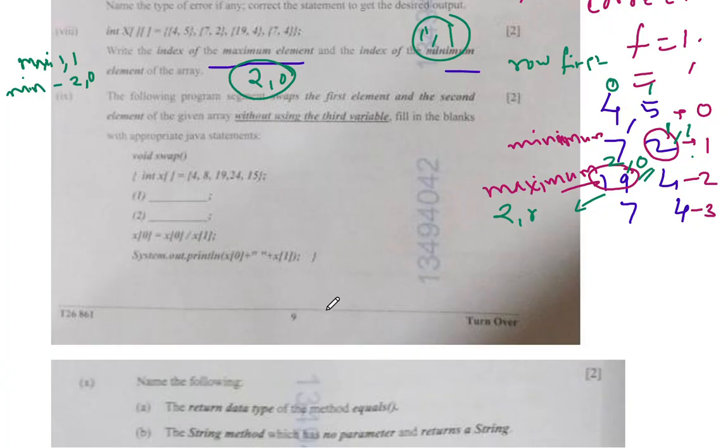Now we are coming to the end. Now this was a tricky question. We have always done swap using a third variable, that is a temp variable. But now how to do it? This is tricky. These two numbers we have to swap. What was that? First element and second element. That is x of 0 and x of 1 that you need to swap. That is the 4 and 8 which need to be swapped.